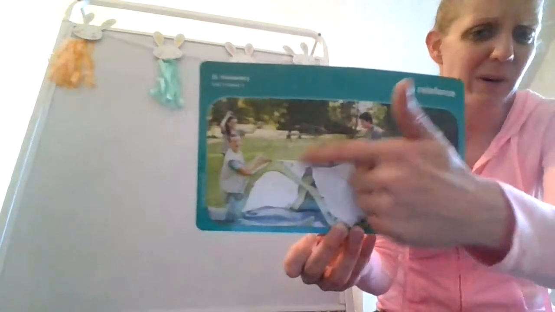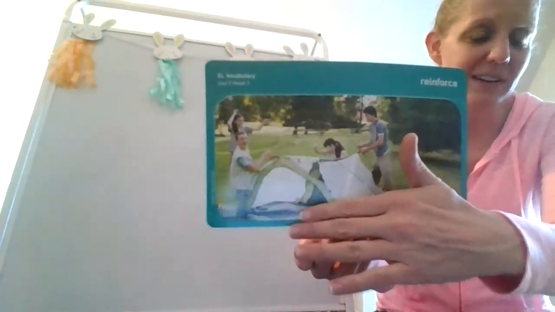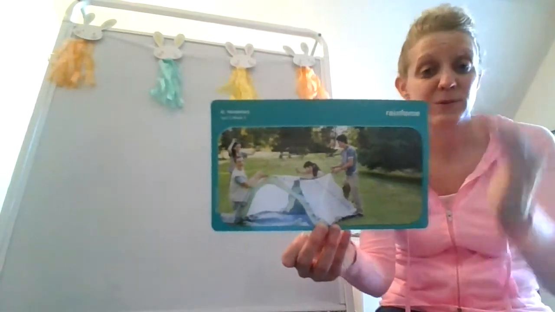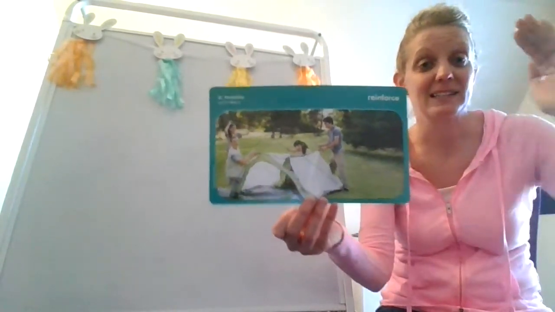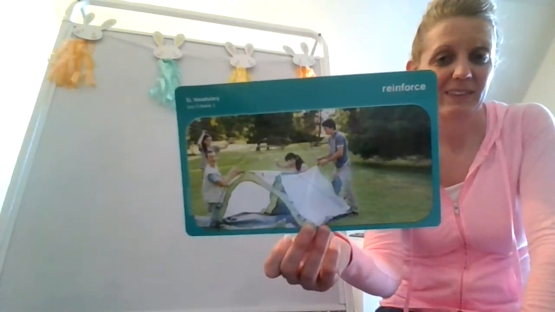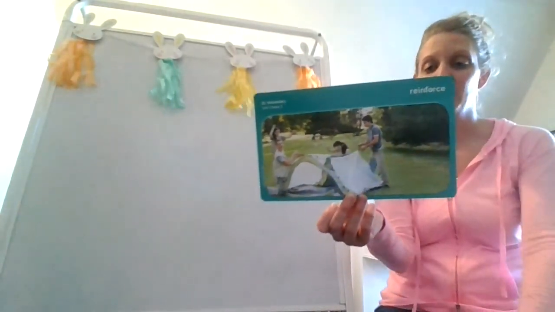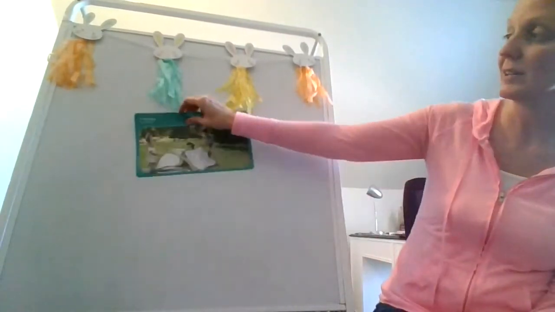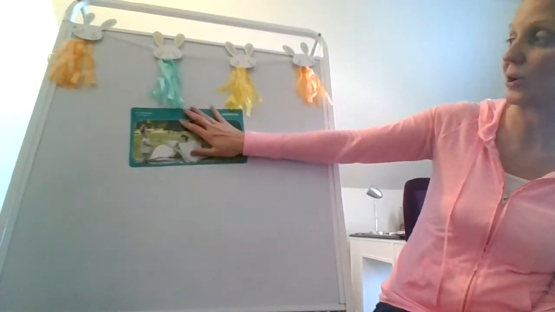So if you don't have the poles in your tent, it's probably just going to fall down and not be a very good tent. So the poles reinforce it. It means it makes the tent stronger, it makes it better. Okay. So reinforce means to increase the strength of something. So that really just means to make it stronger.